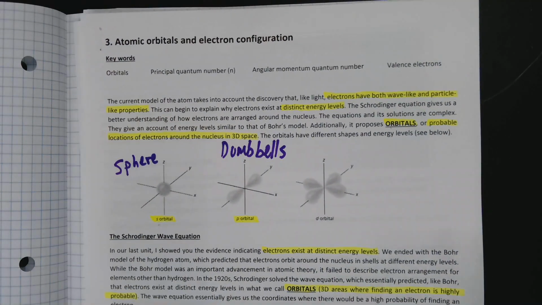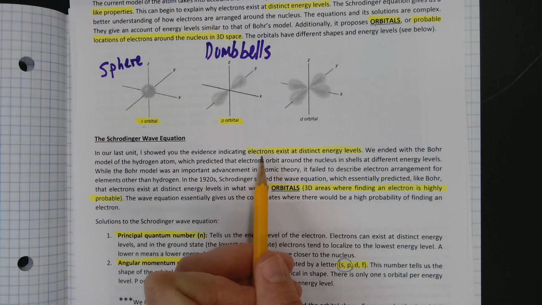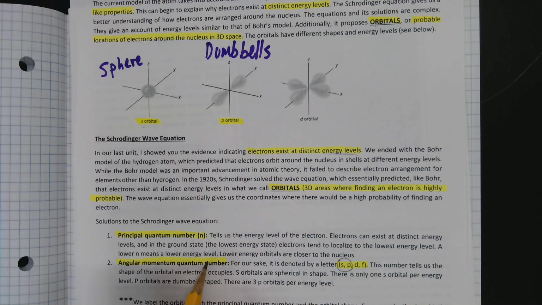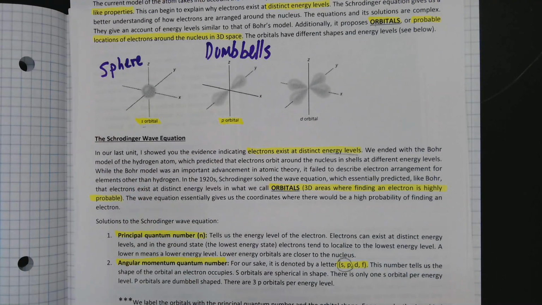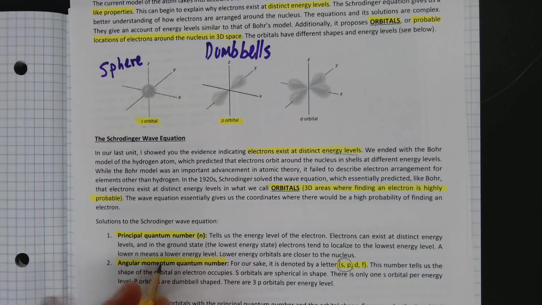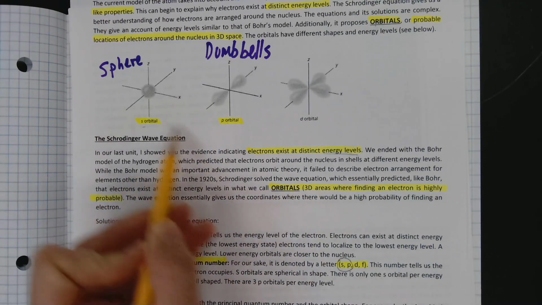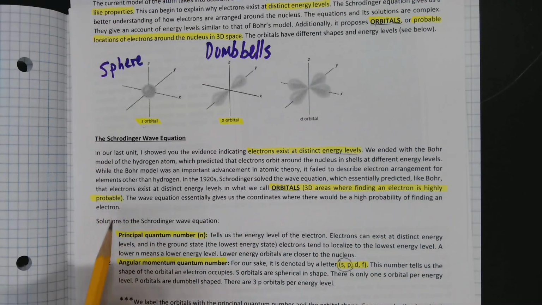So, just like Bohr, Schrödinger's equations predict that electrons exist at distinct energy levels, and we're going to label these energy levels with numbers. But Bohr proposed that electrons orbit around the nucleus kind of like planets around the sun. Now, did he actually think that's how it goes? No, but he didn't have a better explanation. The Schrödinger wave equations gave us orbitals. These are, again, the 3-dimensional areas around the nucleus where finding an electron is highly probable. Can we pinpoint where an electron is around the nucleus? No, but we can tell you where you're likely to find it.